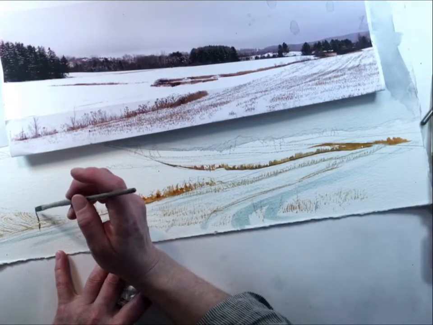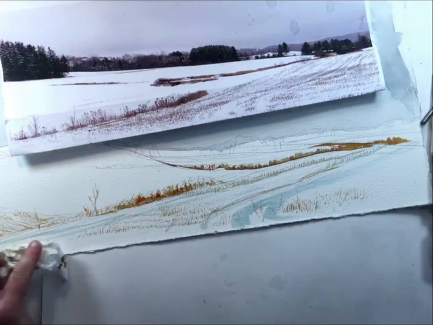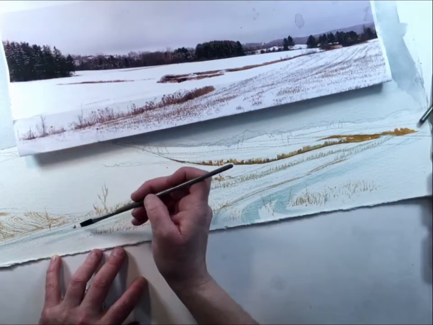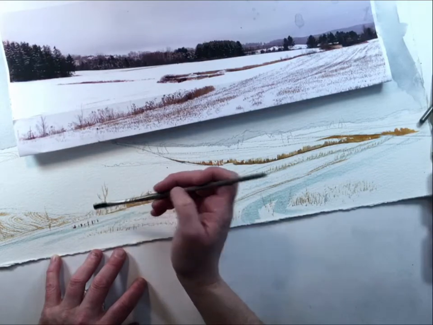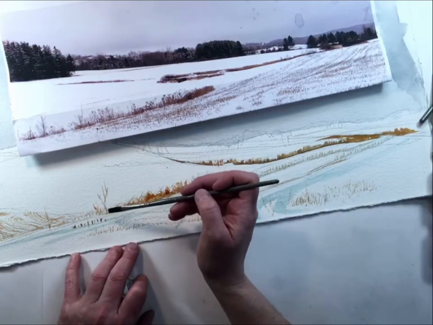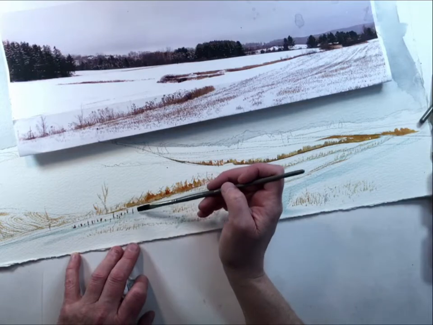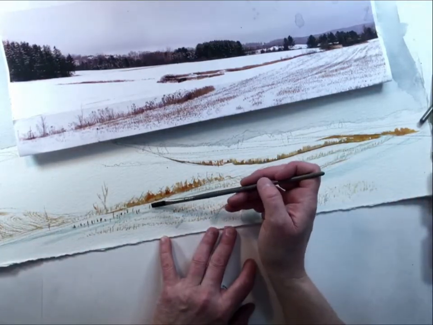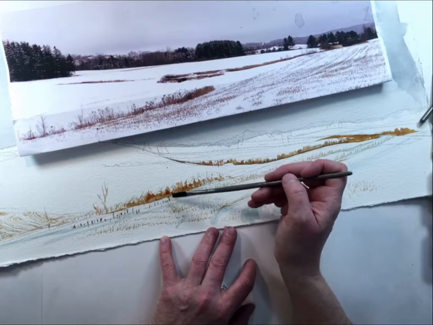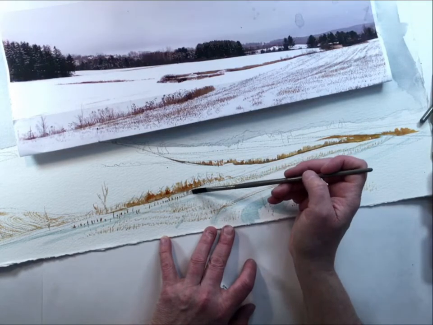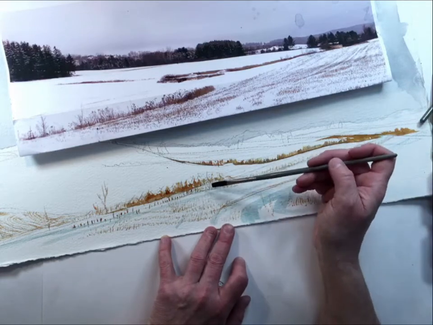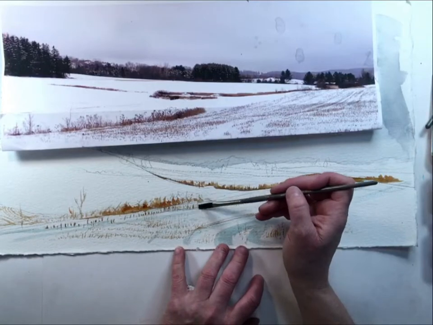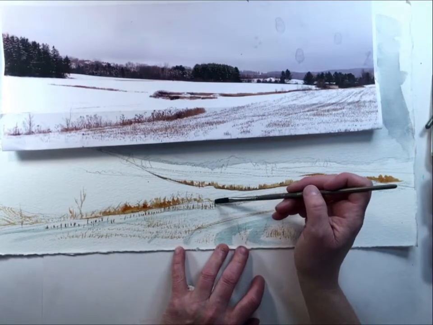And we can put some things in front of this. Wait on the trees. Let's do the detail later. Let's try and get a few little more things here. A few little stalks coming up. It's kind of fun. So we are just going to skip around now. And I'm going to try using this flat. Let's see if I can get a couple lines going down and across the field.